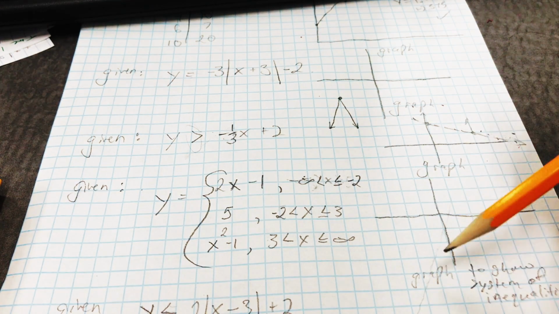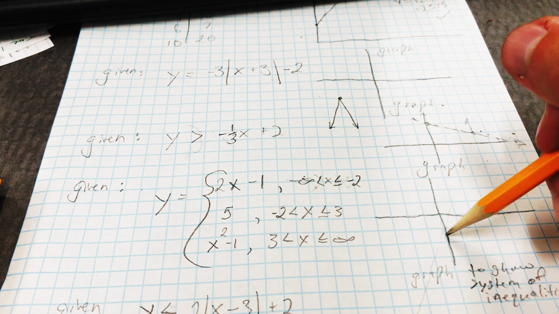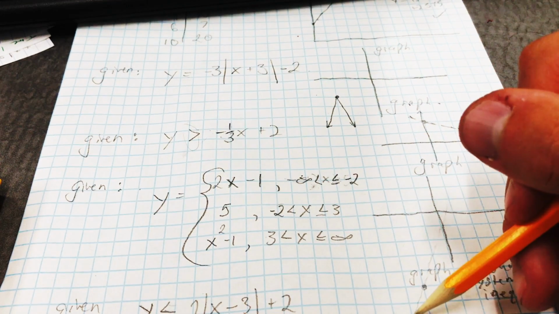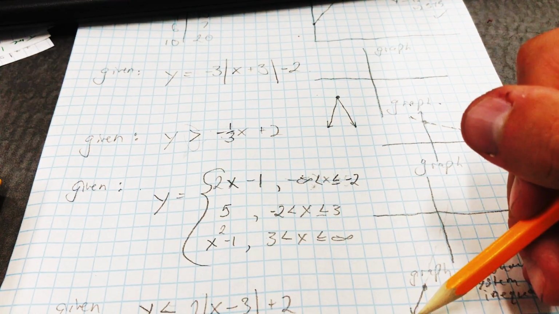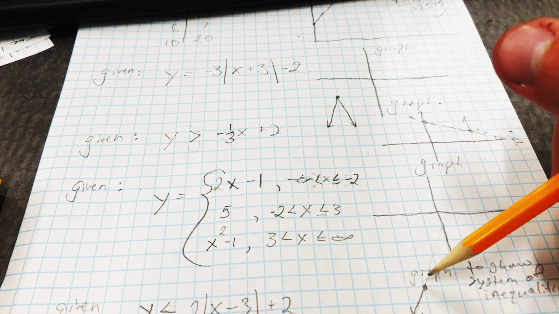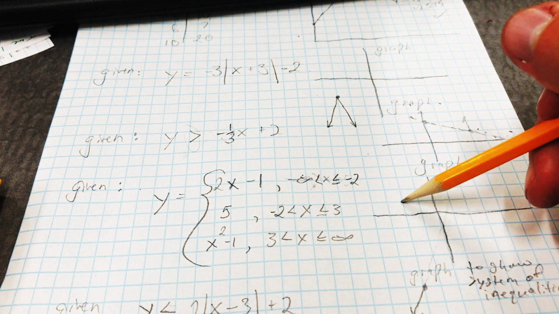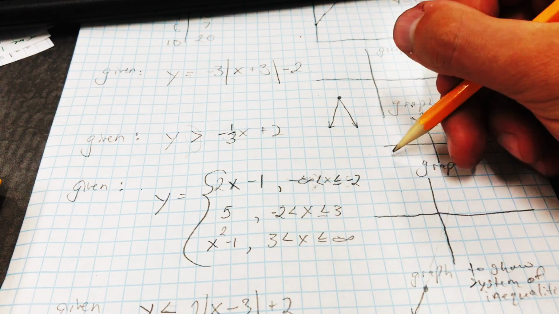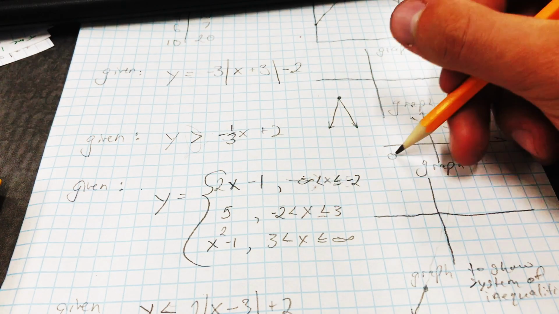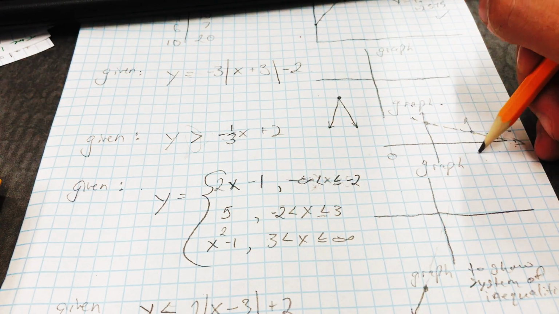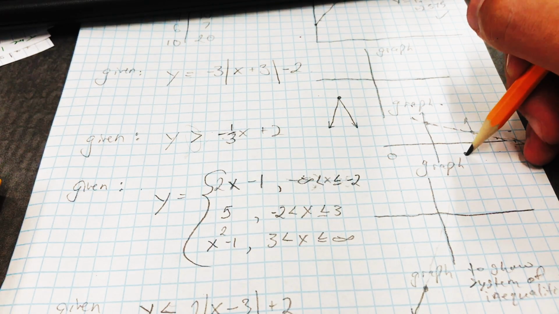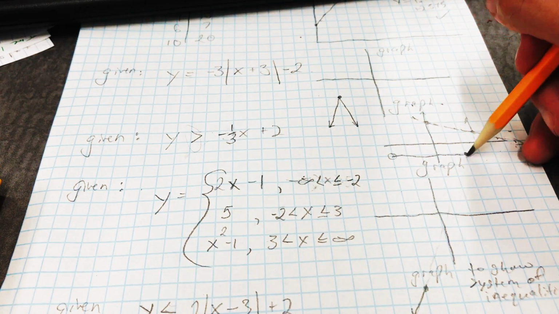All right, so it's saying once it hits negative 2, so right here, it'll be equal to that. Yes, I know I'm going into another space. So it'll be like that. And then from negative 2 to 3, so from here to 3, it's going to be 5. 1, 2, 3, 4, 5. So right here, it will be a circle because it's less than, then 2, 3, let's see, 1, 2, 3 over here, be a whole circle.